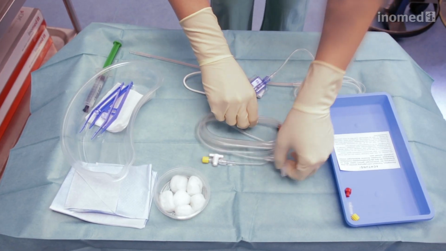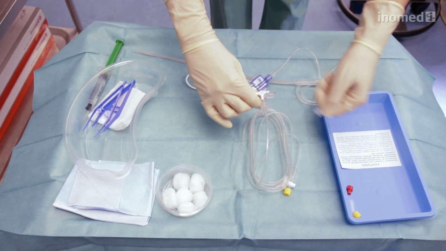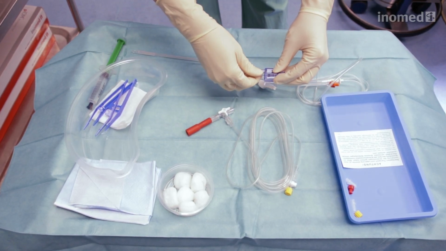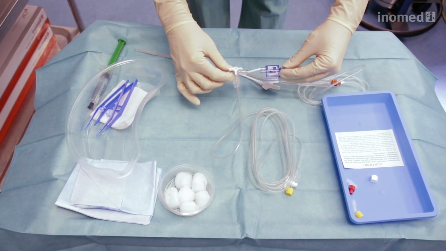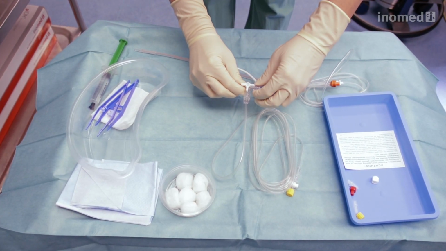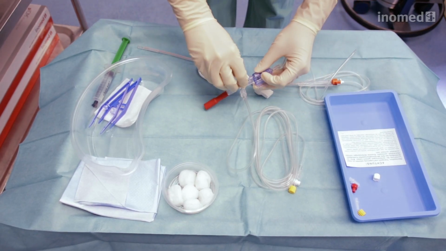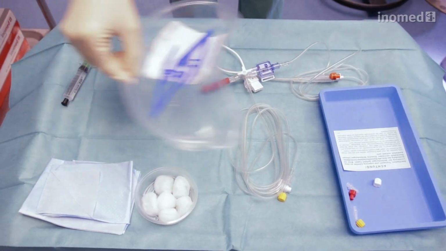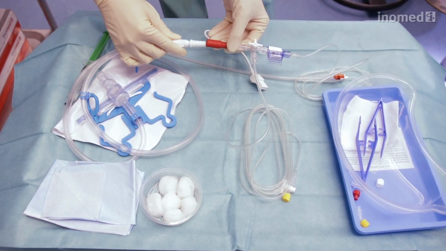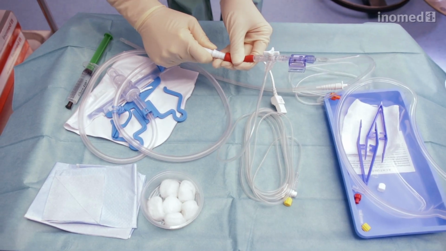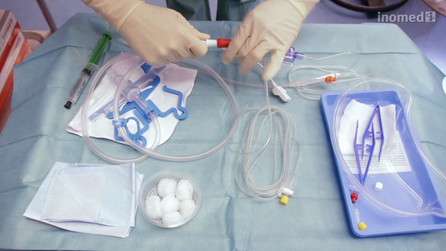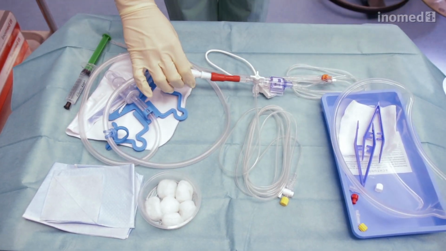The white cap side of the sensor is connected to the free inlet of the three-way valve. The valve should link the catheter and the urine bag, which means it has to be turned by 180 degrees. Finally, the urine bag is attached to the funnel on the three-way valve. Now, the catheter set is ready to be placed on the patient.